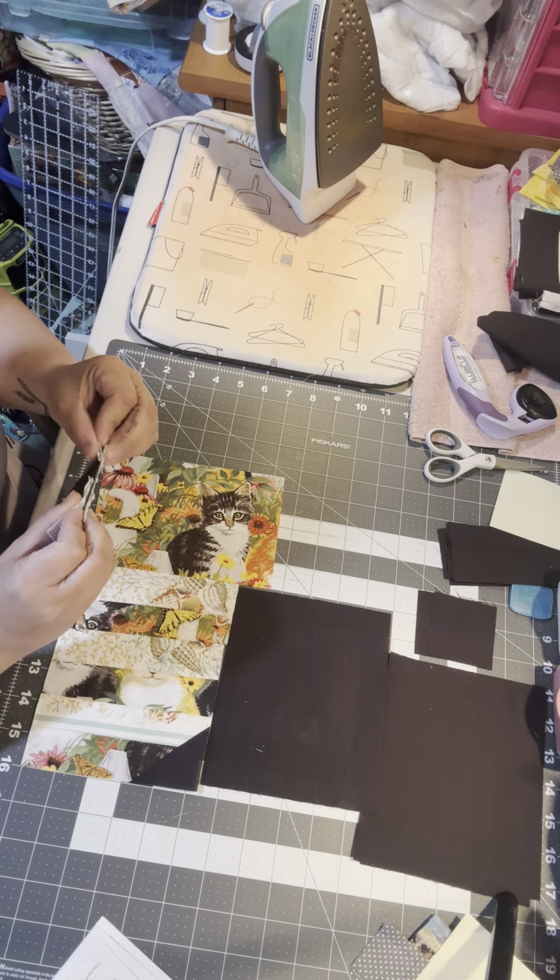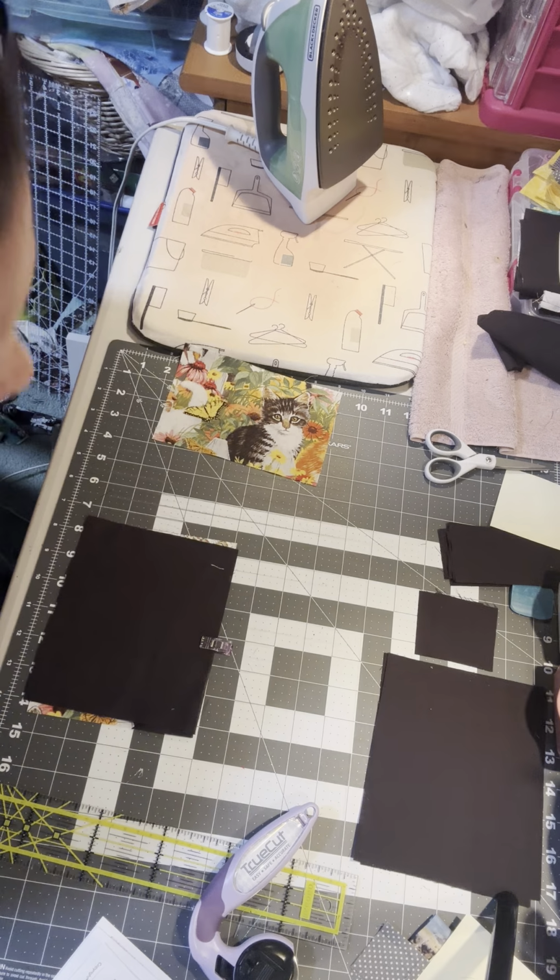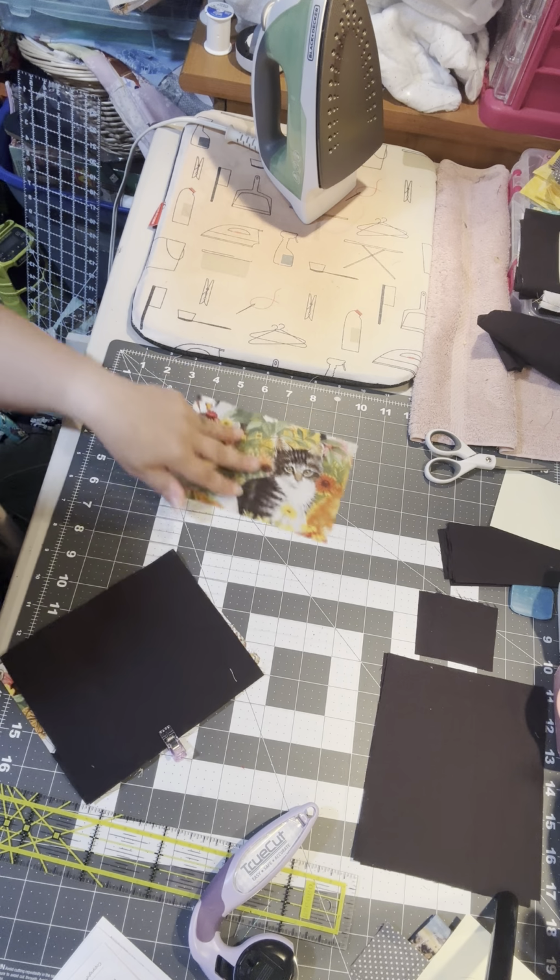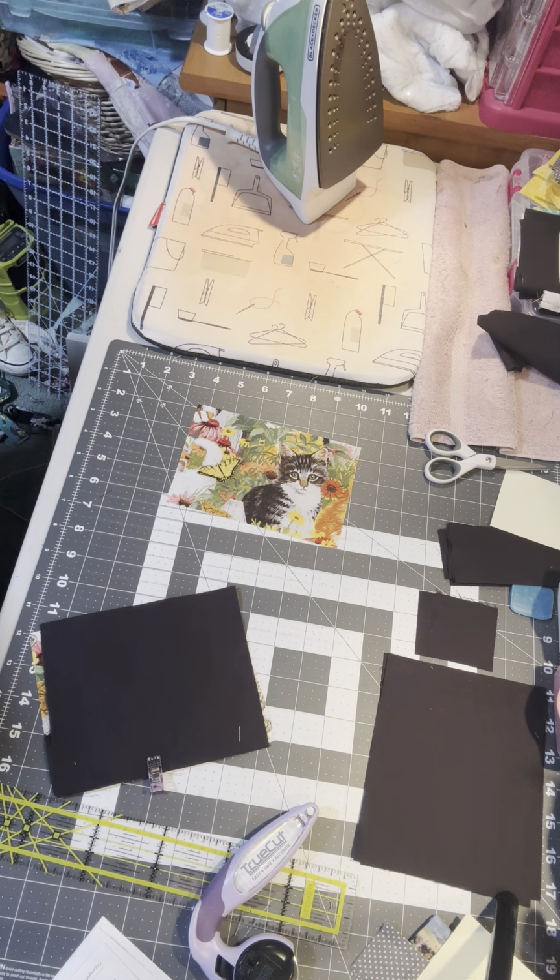Again, pin on this side, or clip, whatever you want to call it. All right, put my starter in.